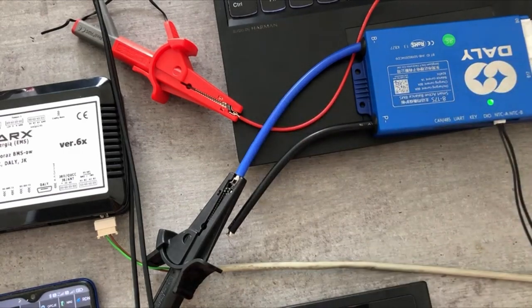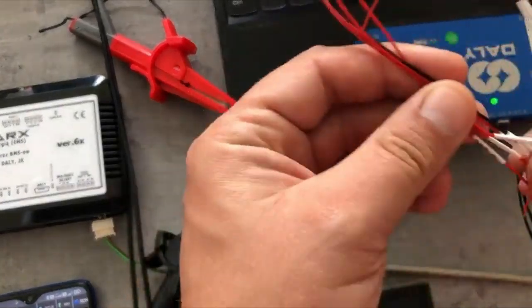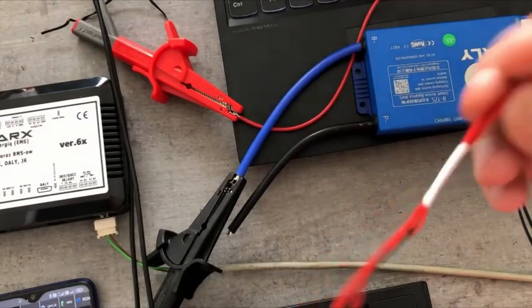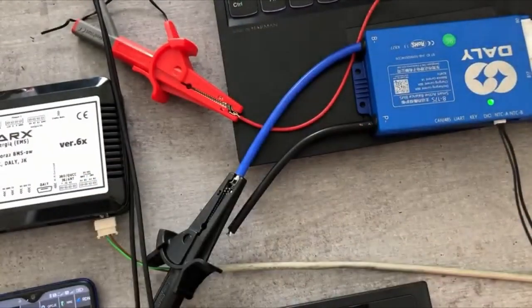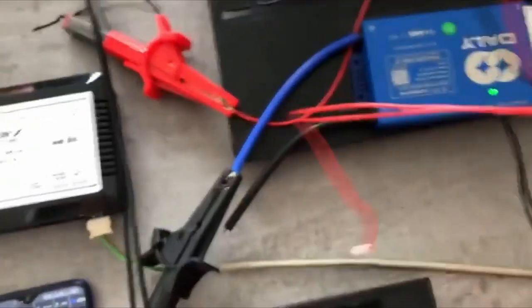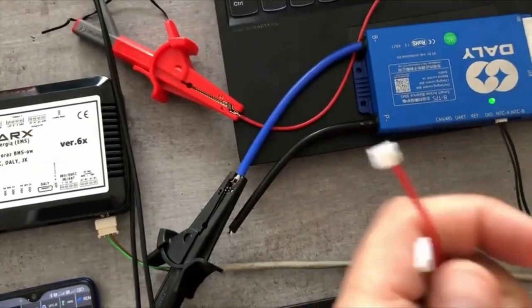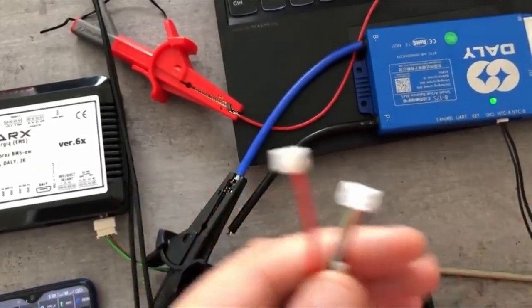Look, here are the temperature sensors which are in the set, and in the set there is also a monitor and cables. Here is a cable which we have separately. You can connect both CAN and UART. They are described here, but we don't use this cable.